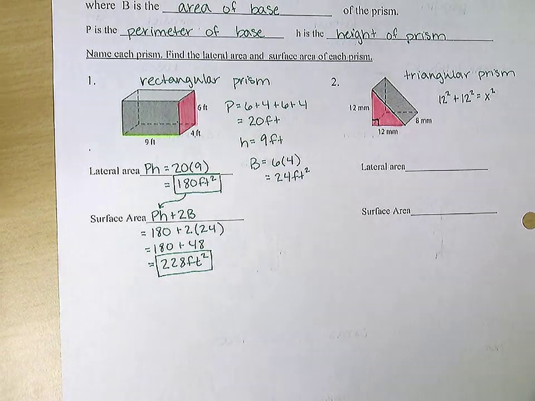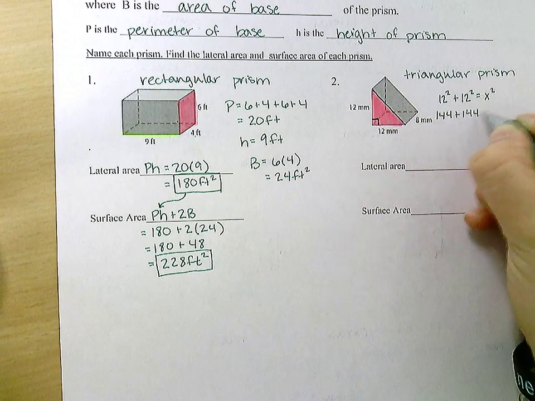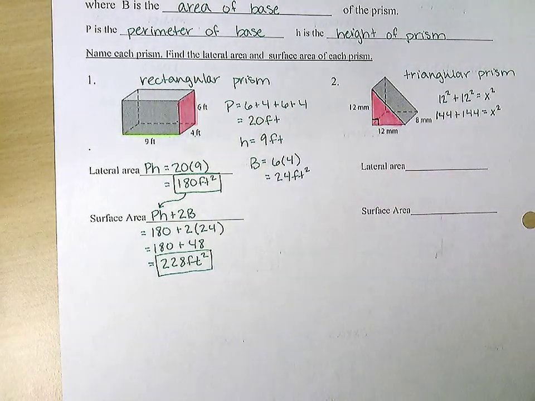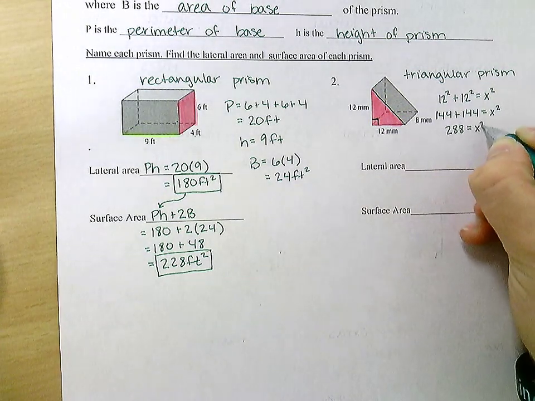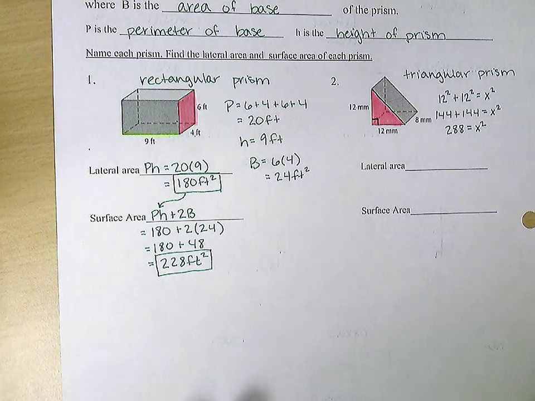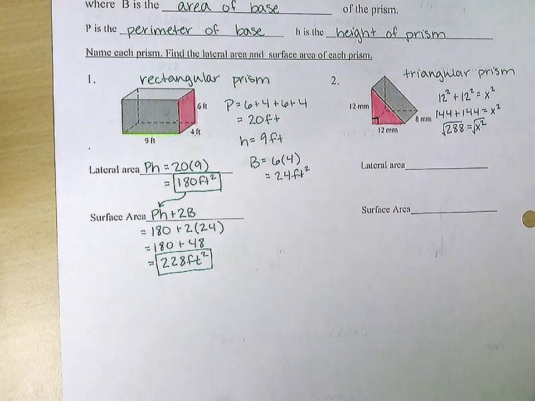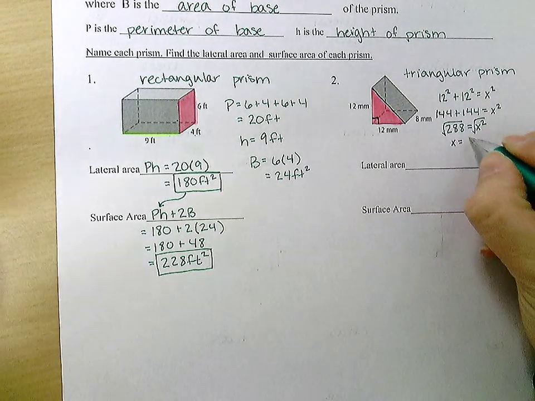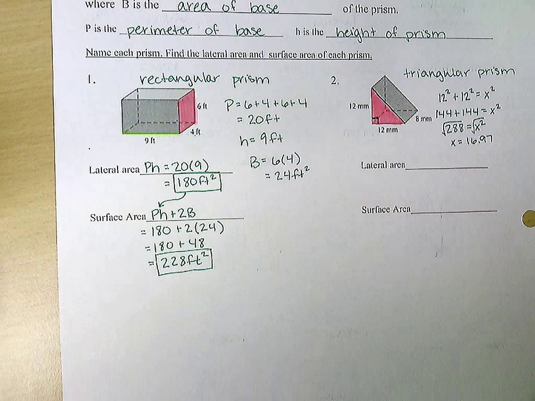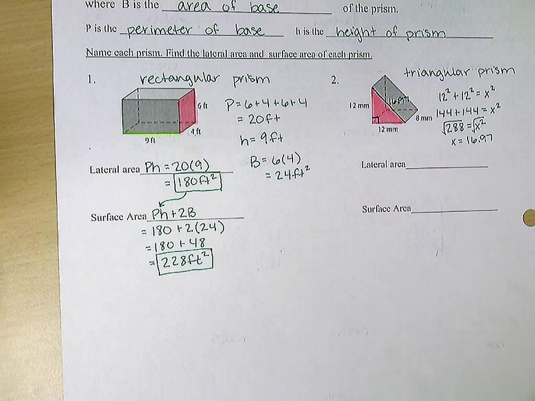I am solving for that hypotenuse. So I have 144 plus 144 equals x squared. That's 288. Take the square root of both sides. Okay, and I got that side to be about 16.97. So it would be 17. I'm using 16.97. If you want to round to 17, you go for it.